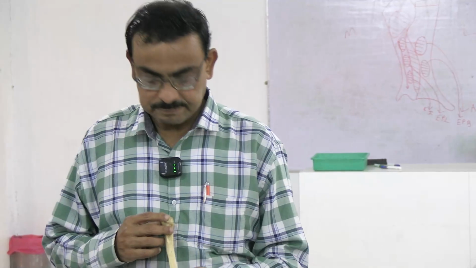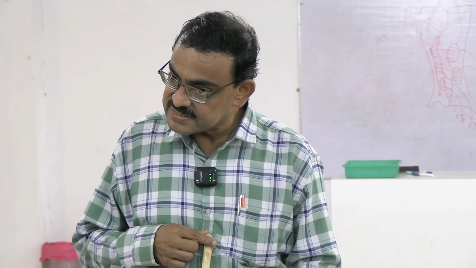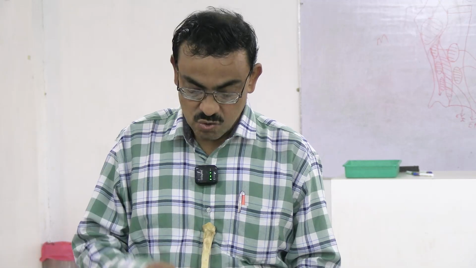And the lower center appears at around 6 years. Okay, and it joins with the shaft at 20 years. The earlier one will join later. Here 6 years, 18 years, 8 years, 16 years. The upper end appears at 8 years and joins at 16 years; the lower end appears at 6 years and joins at 18 to 20 years. Okay.